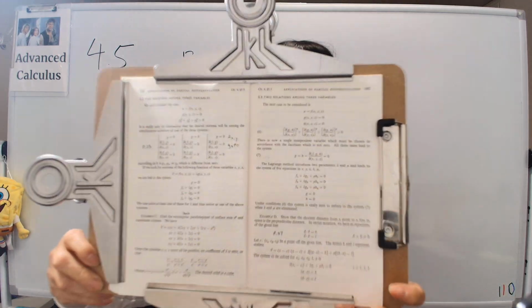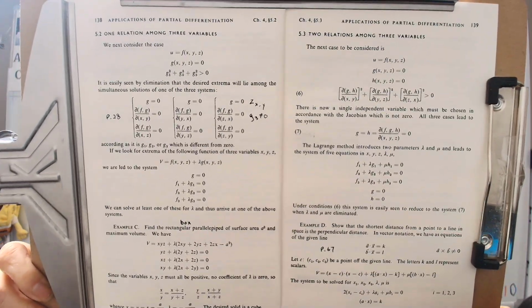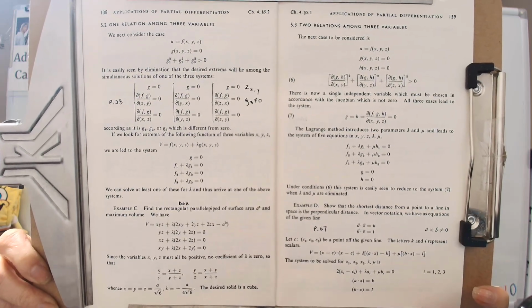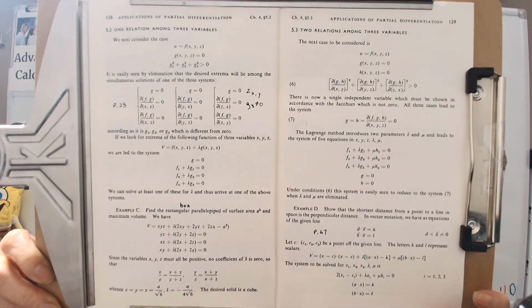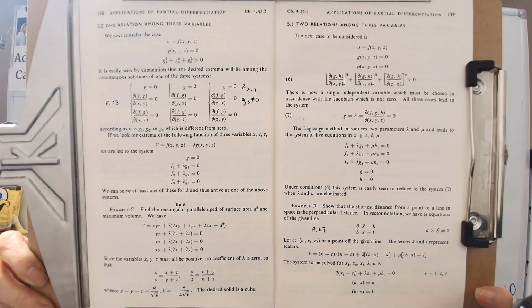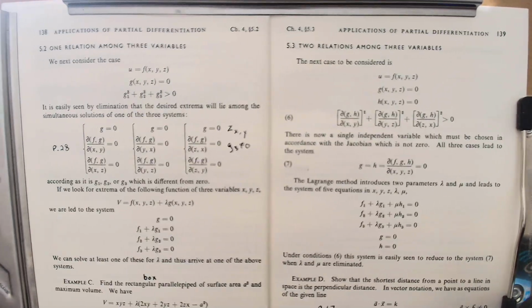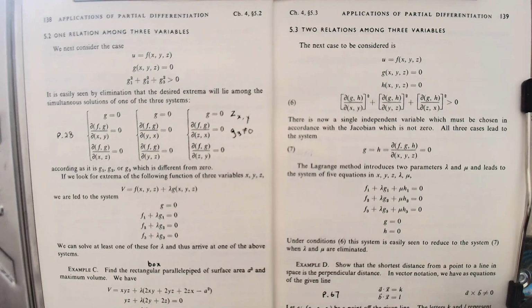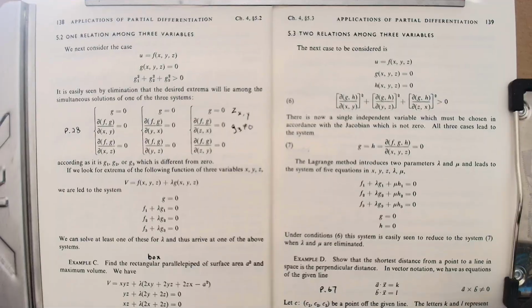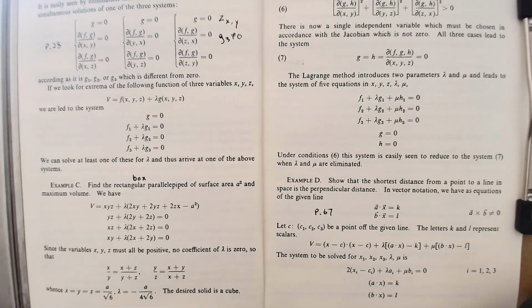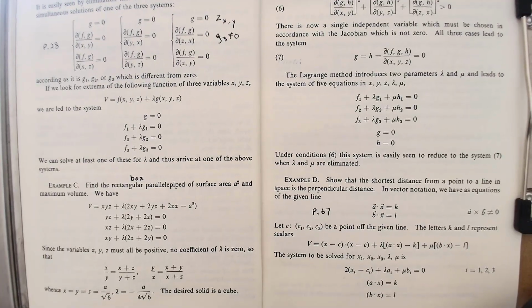Next, this is page, I don't know what page, 138 and 139. Okay, that should do it. Maybe move over a little bit. Okay, and then a little bit closer on top, and on the bottom. All right.